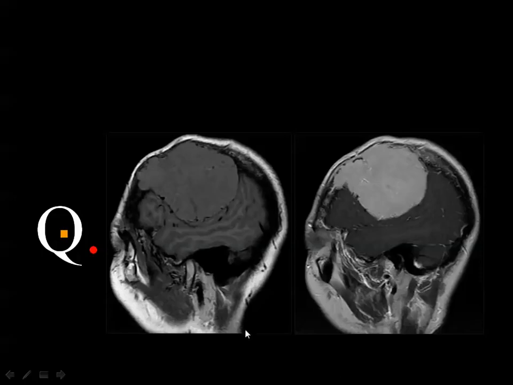A sagittal MRI T1 and T1 post contrast. Large, homogeneously enhancing lesion destroying the bone with extracranial extension.